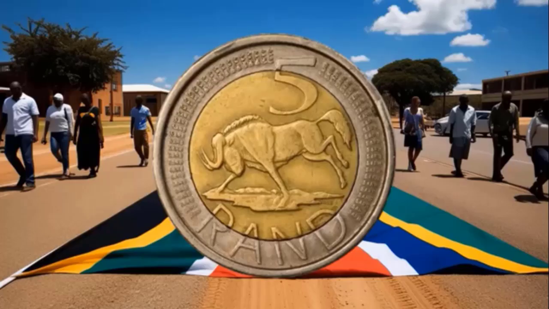And now, as promised, here is the part many of you have been waiting for. Certain highly preserved, highly sought-after collector-grade pieces of the South African 5 Rand 2006 coin have reached values that would have been unthinkable when they were first released. In the collector's market today, one such exceptional piece has been valued at an astonishing $18,000.